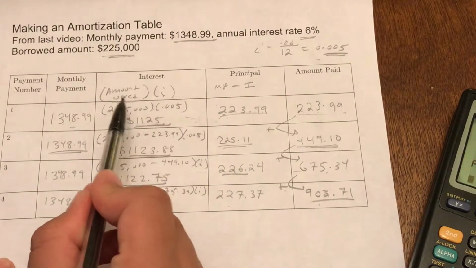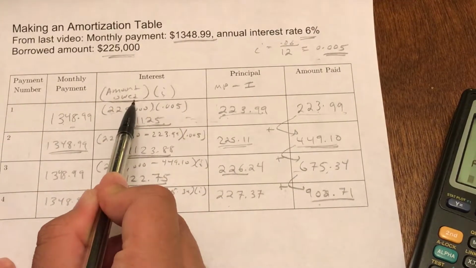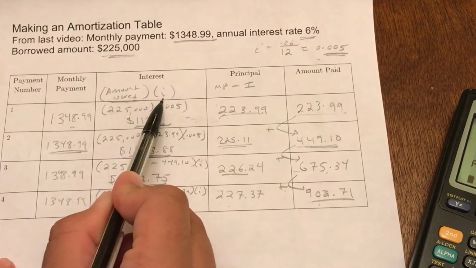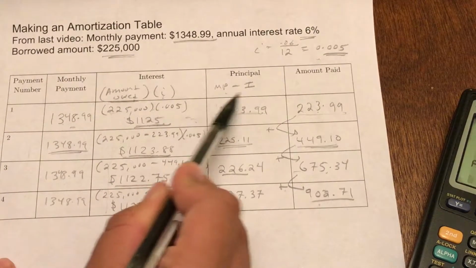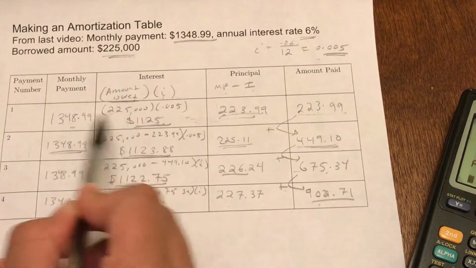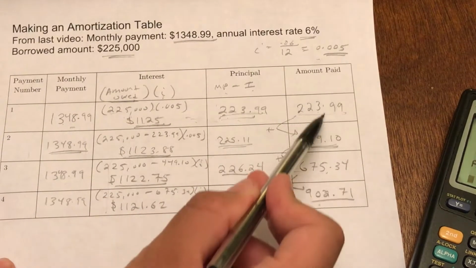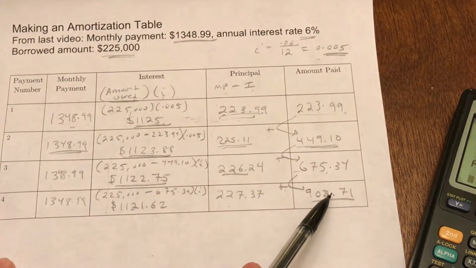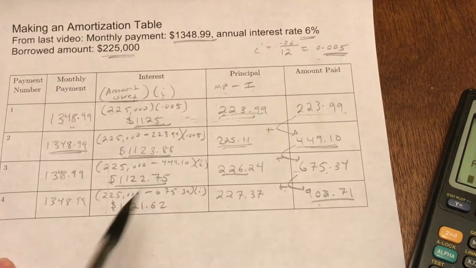So the main takeaways are the interest is calculated by the amount owed that month times the period interest rate. The monthly payment minus the interest gives you the principal, these two numbers subtracted, and then you keep a running total of how much you've actually paid toward the house in this column. And that helps feed the next column. Alrighty, hope this helps.